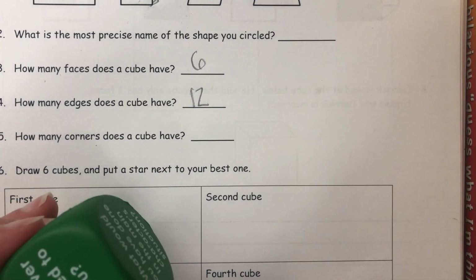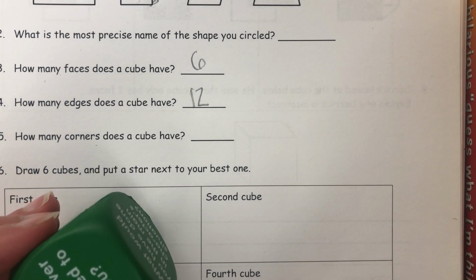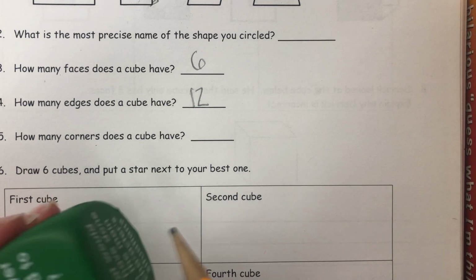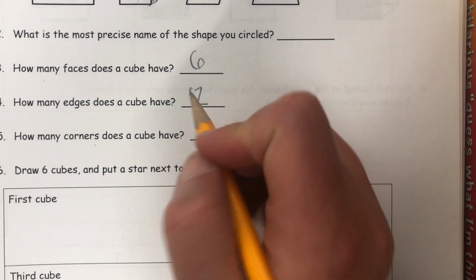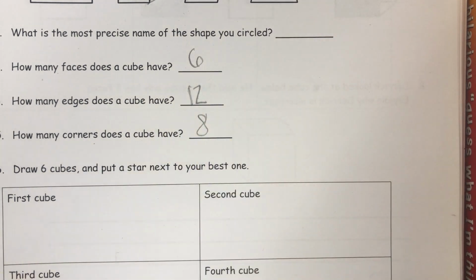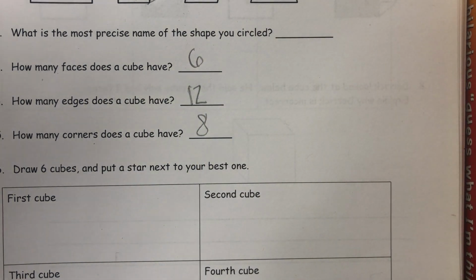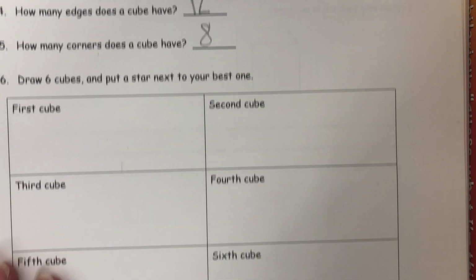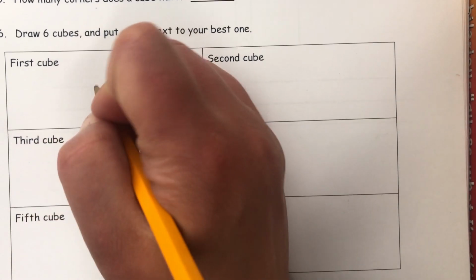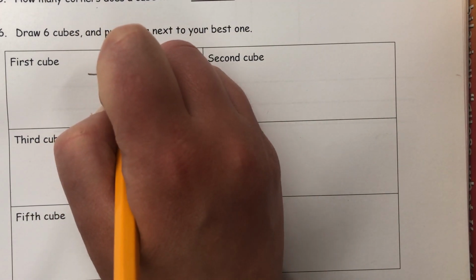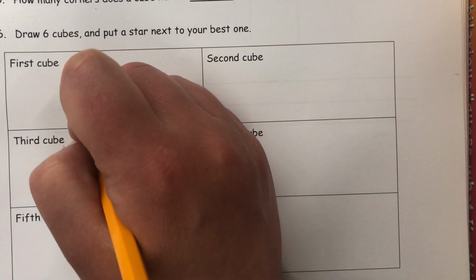Now how many corners does a cube have? It has 1, 2, 3, 4, 5, 6, 7, 8. 8 corners. Okay, so now for the next part, it's pretty easy. It's just going to ask you to draw 6 different cubes. Do your best, and then put a star next to your best one. So if you want to pause the video, you are welcome to do that while you draw your cubes.